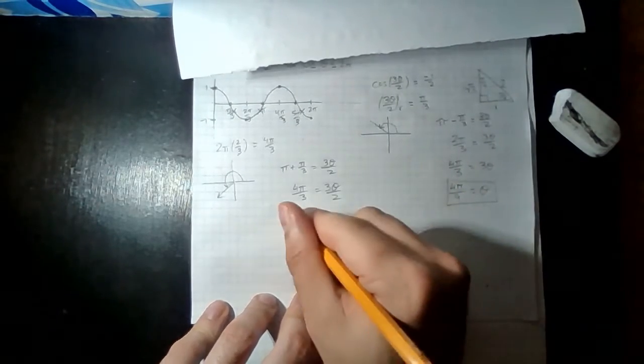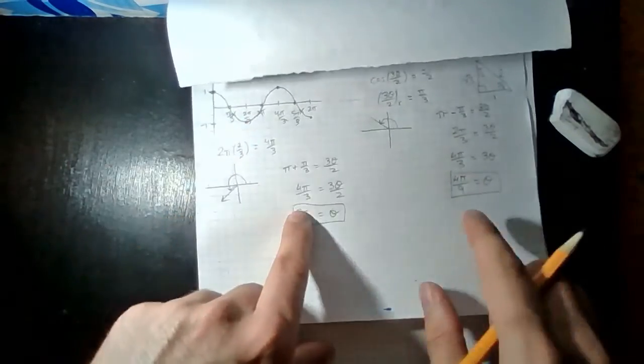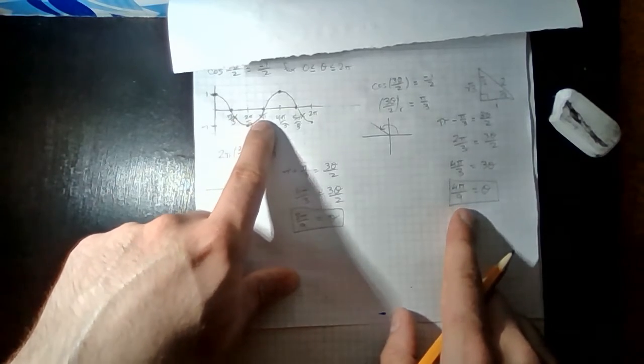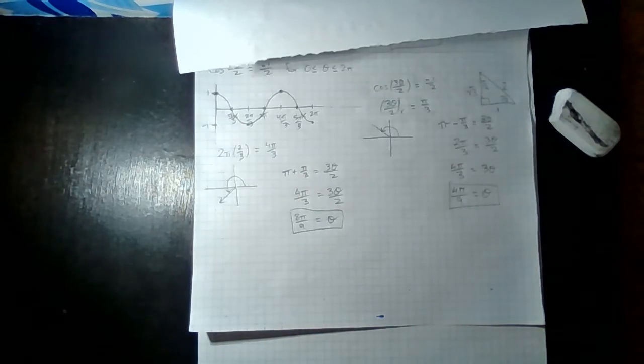So we get our first two solutions, and that makes sense. Our first one is a little bigger than pi over 3. The second one is just less than pi. That sounds okay so far.